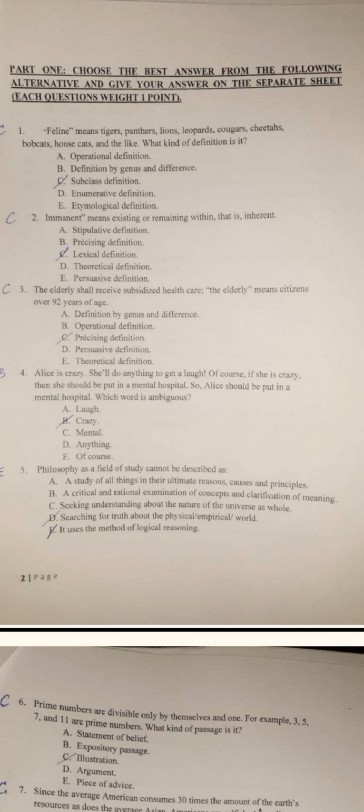She's like, what? Laughing, okay? The second statement is that if she's crazy, then she should be put in a mental hospital. Okay, the second statement expresses the mental disorder. So the correct answer must be what? Crazy, which is B.